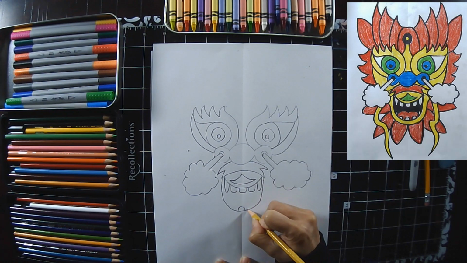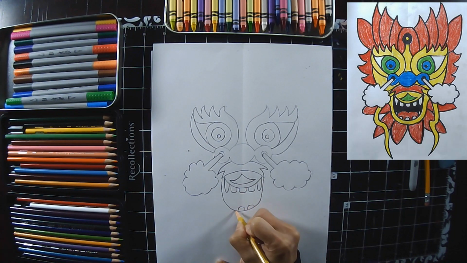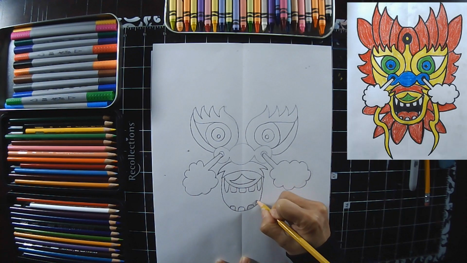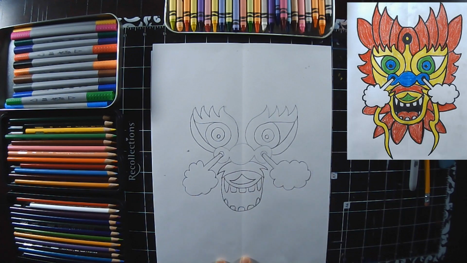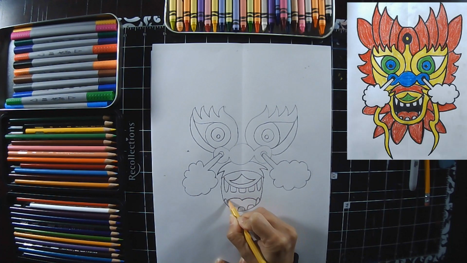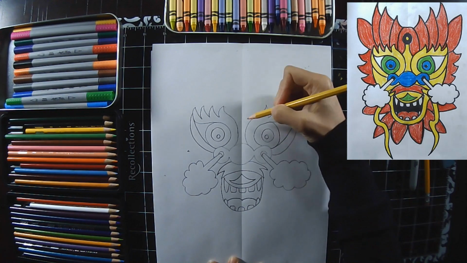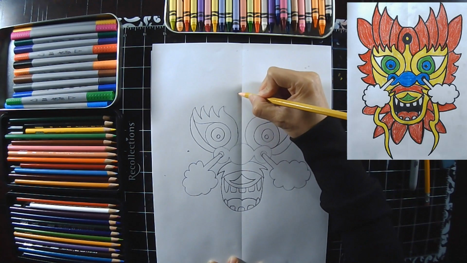So 1, 2, 3, 4, and 5. And we need his tongue. I'll start on that vertical axis. Curved line, curved line. Okay, and let's go to the forehead.